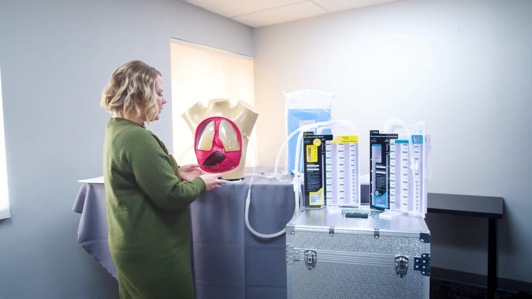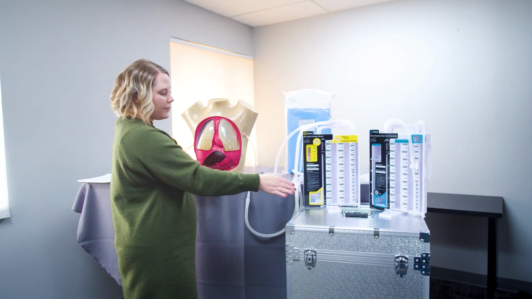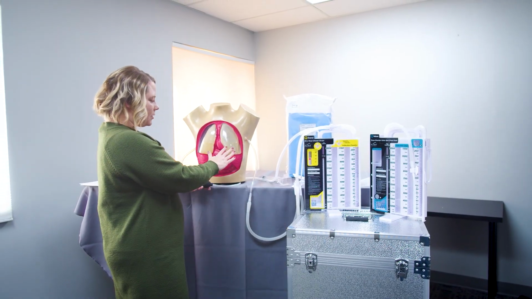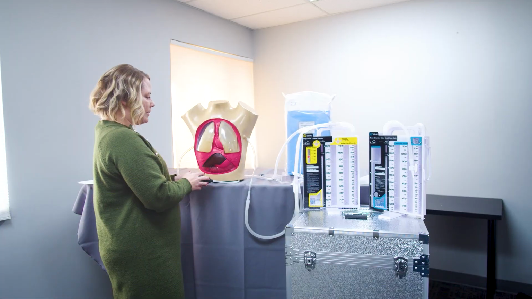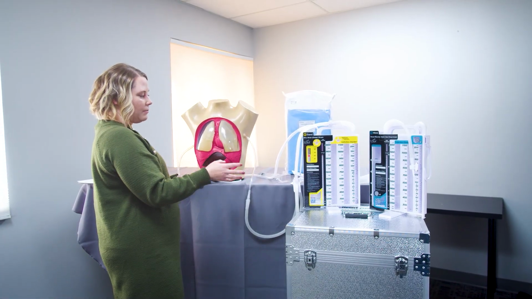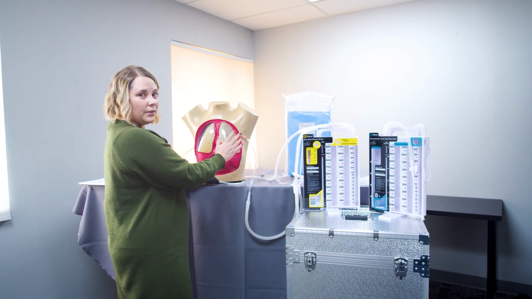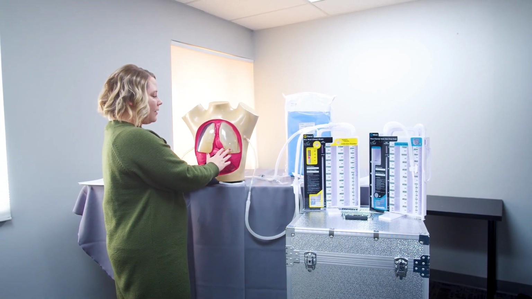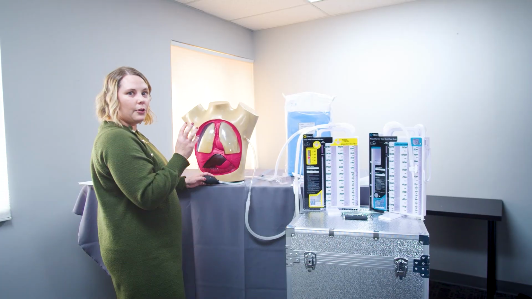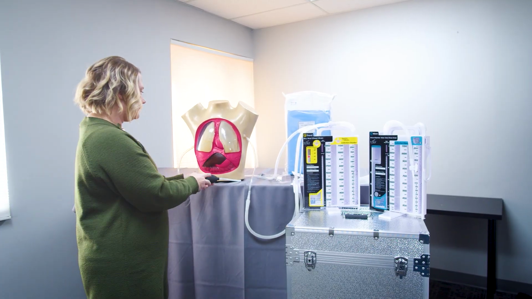So that's really great for us to be able to demonstrate how we watch for tidaling, what's happening in the chest cavity, for our learners to better understand how the chest tube is helping to empty the chest cavity, the lung cavity, of the excess pressure. We want to return it back to its negative pressure state.